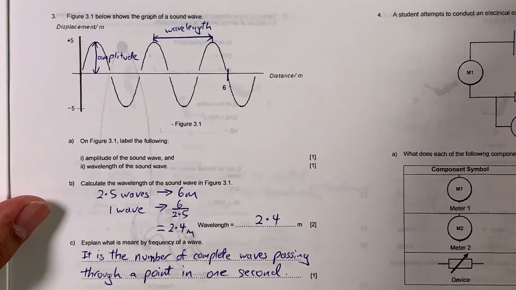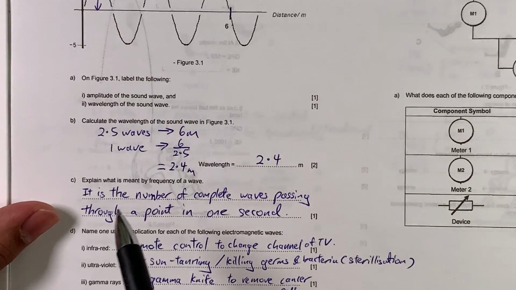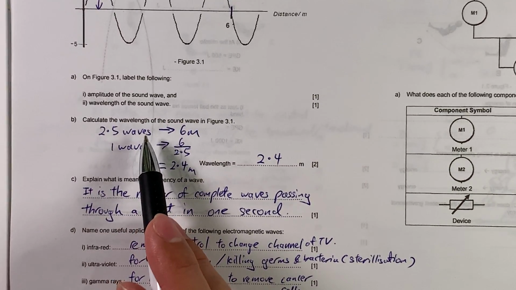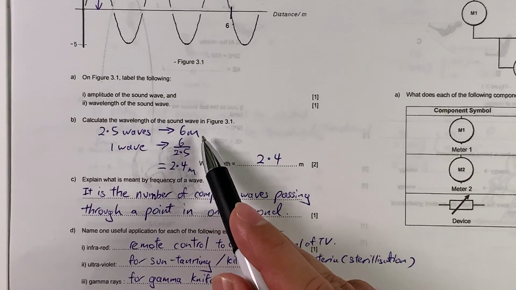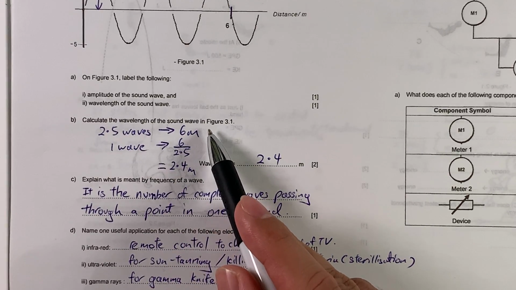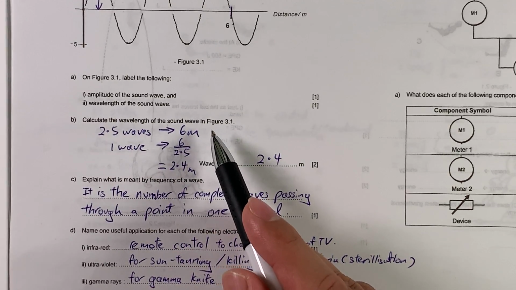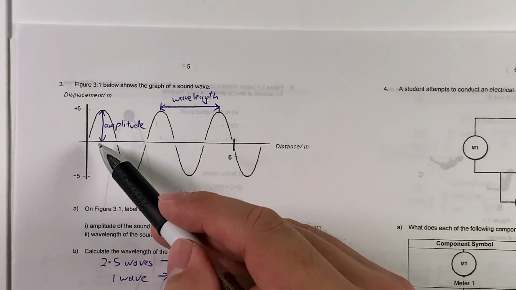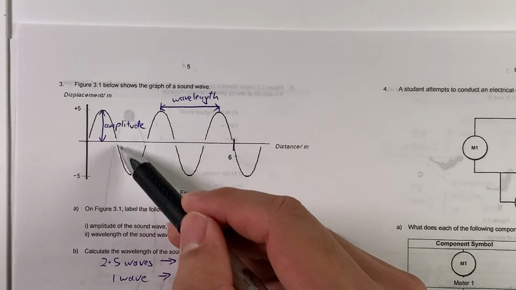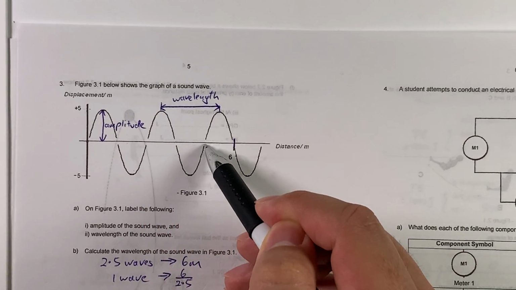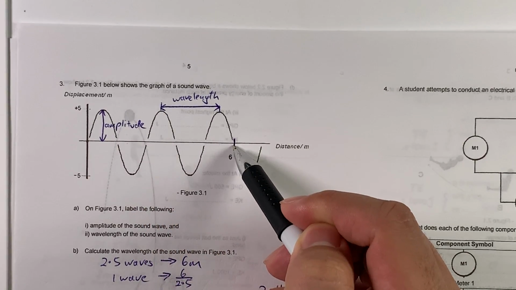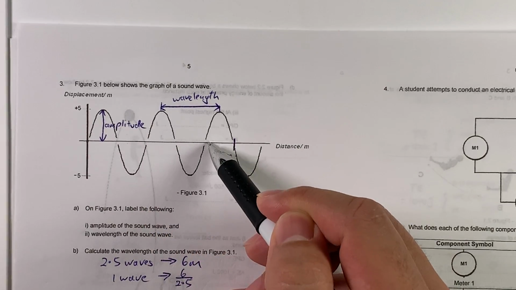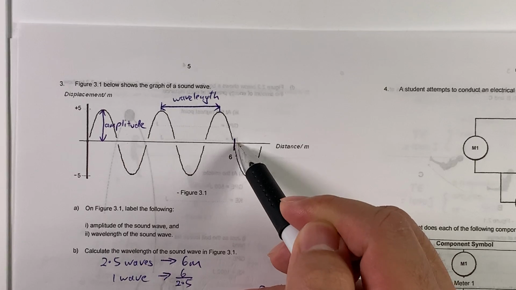Okay, so part B, you are asked to calculate the wavelength. The wavelength is actually not really that obvious. But if you look at the graph here, you notice that there are 1, 2 and a half complete waves.